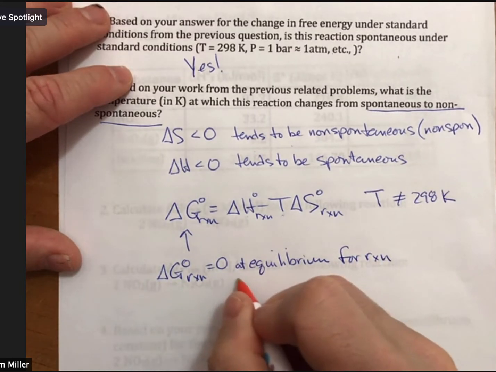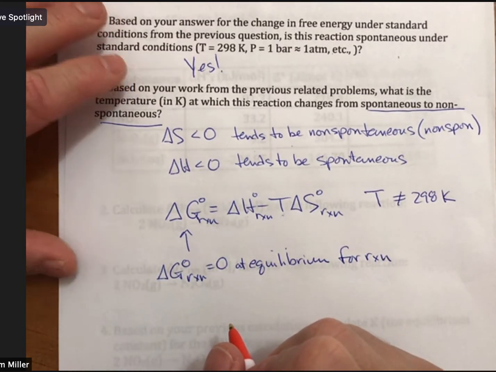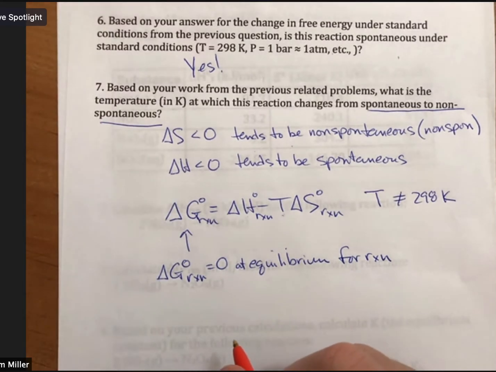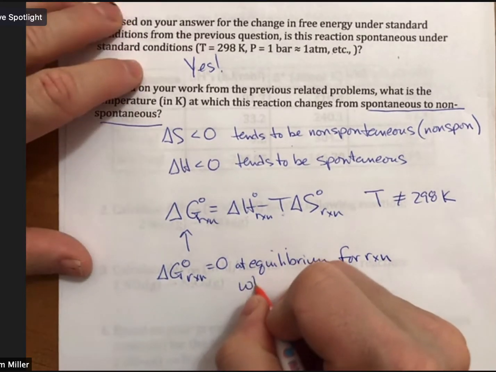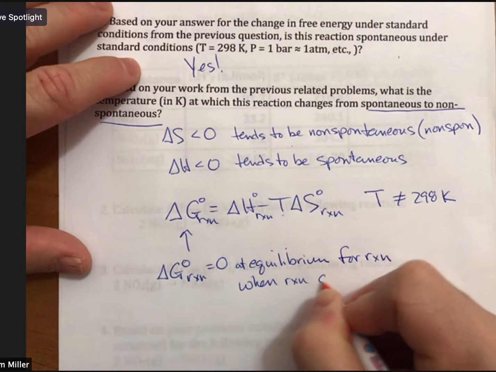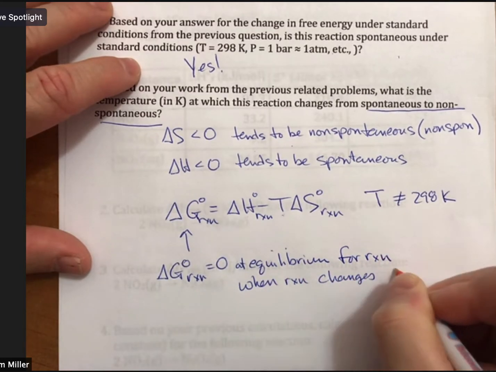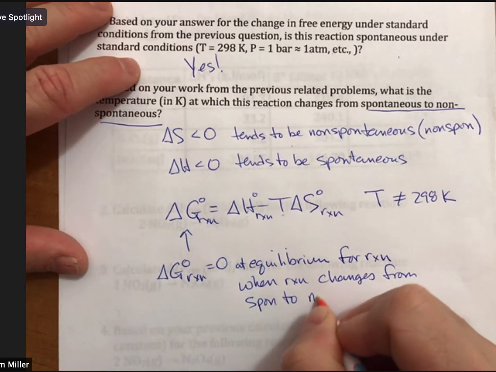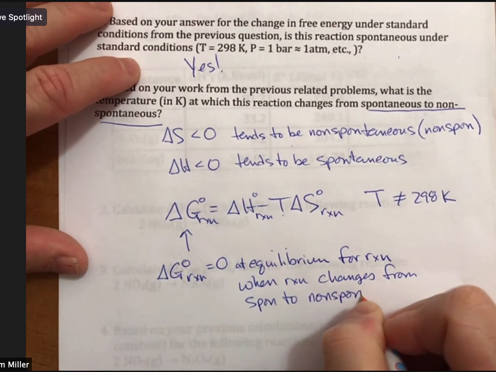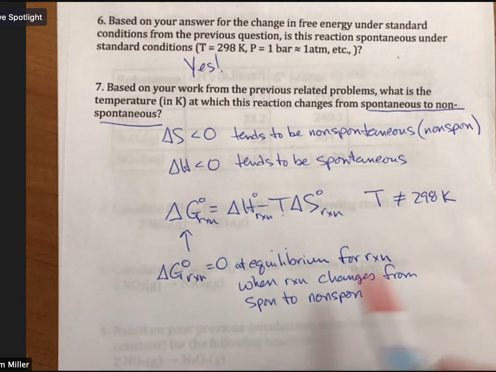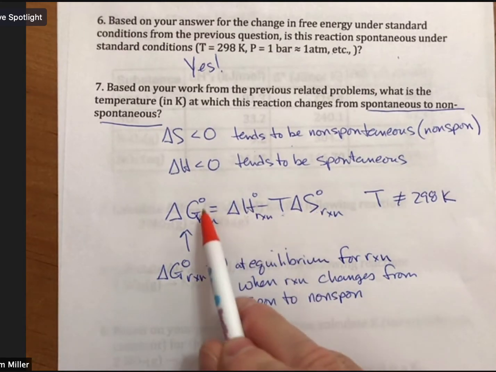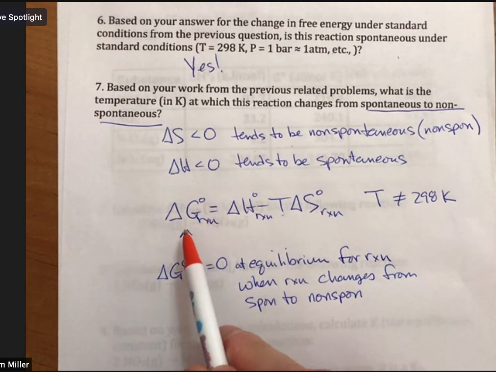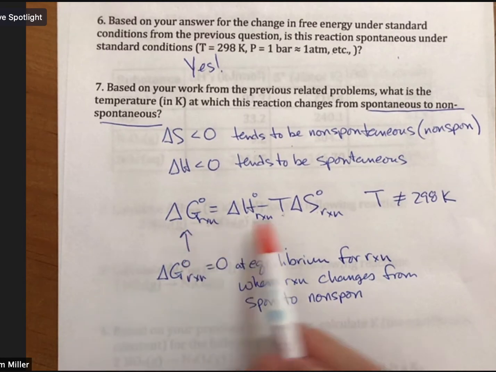And it's also when the reaction changes from spontaneous to non-spontaneous. So what we're going to do is plug in all our values. We're going to plug in delta G equals 0 and solve for temperature.